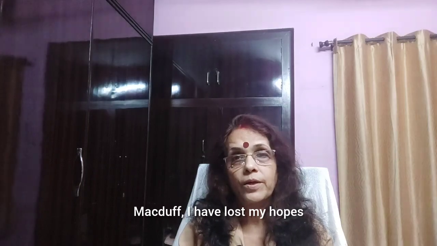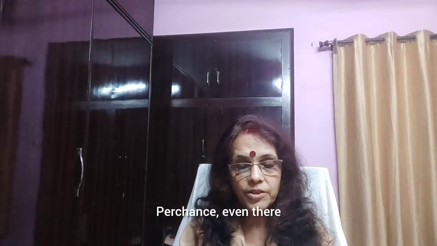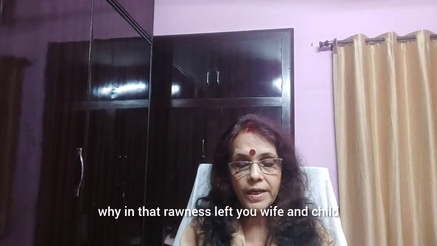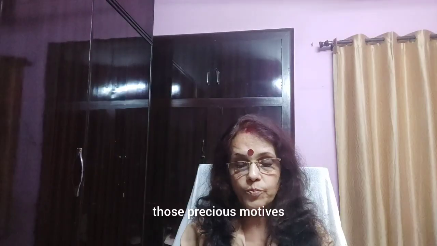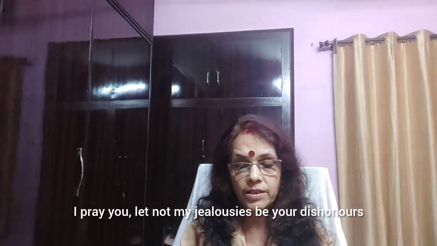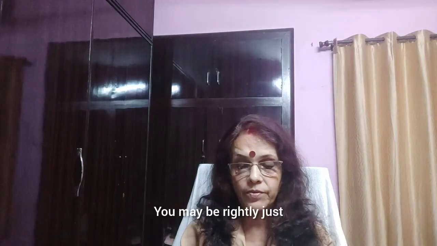Macduff: I have lost my hopes. Malcolm: Perchance even there where I did find my doubts. Why in that rawness left you wife and child, those precious motives, those strong knots of love, without leave-taking? I pray you, let not my jealousies be your dishonors, but my own safeties. You may be rightly just, whatever I shall think.